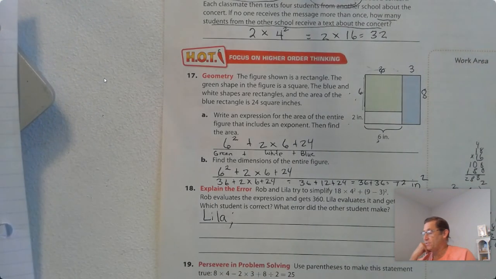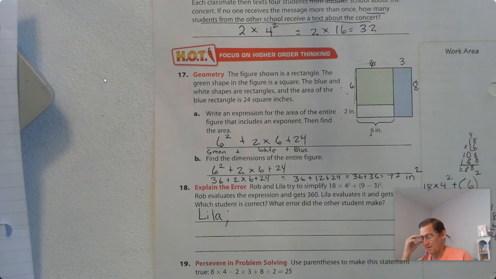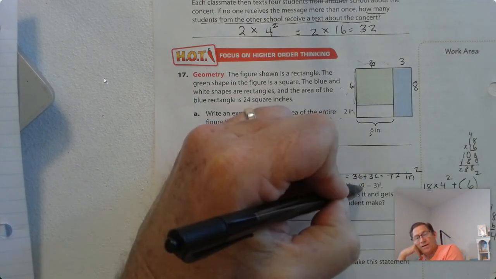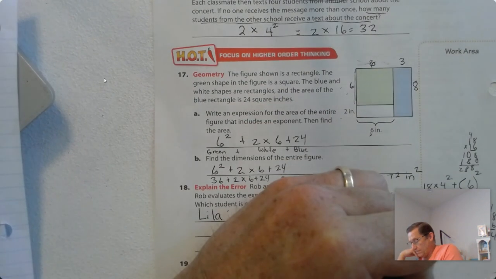What error did the other student make? Let's see. He came up with 360. What happens if you get 81 minus 9?